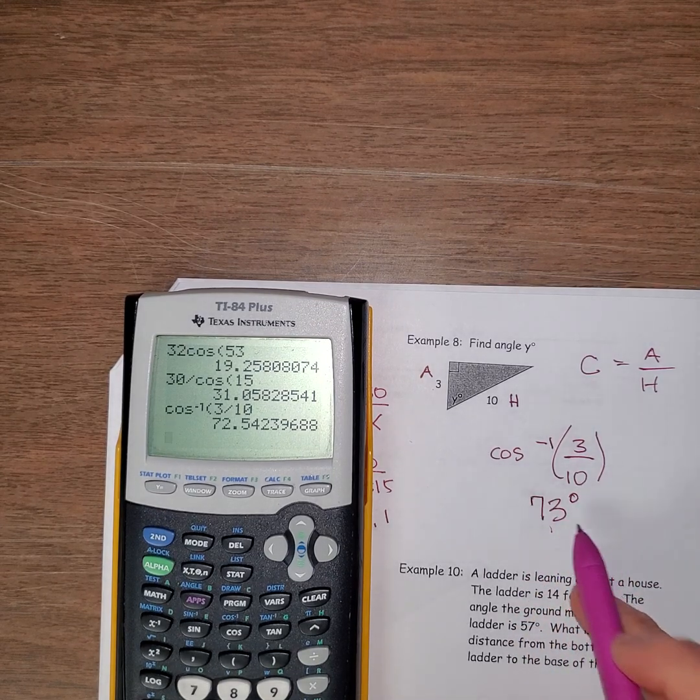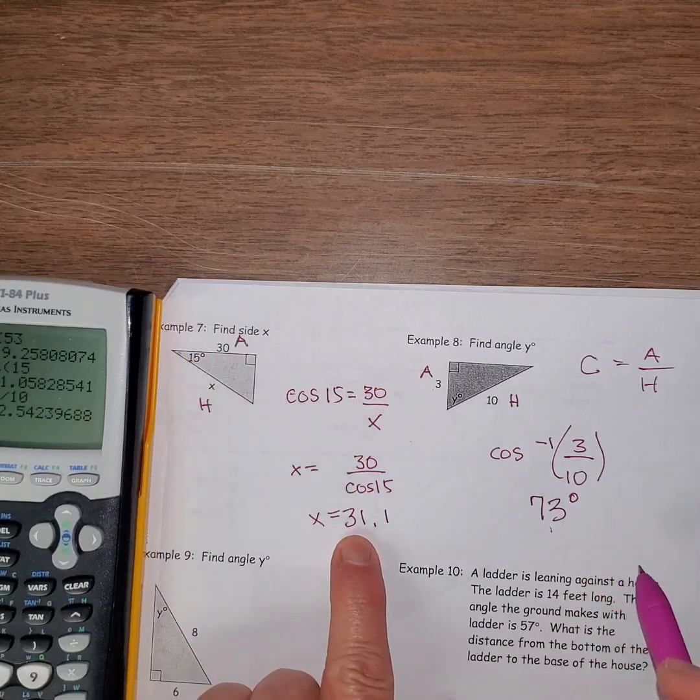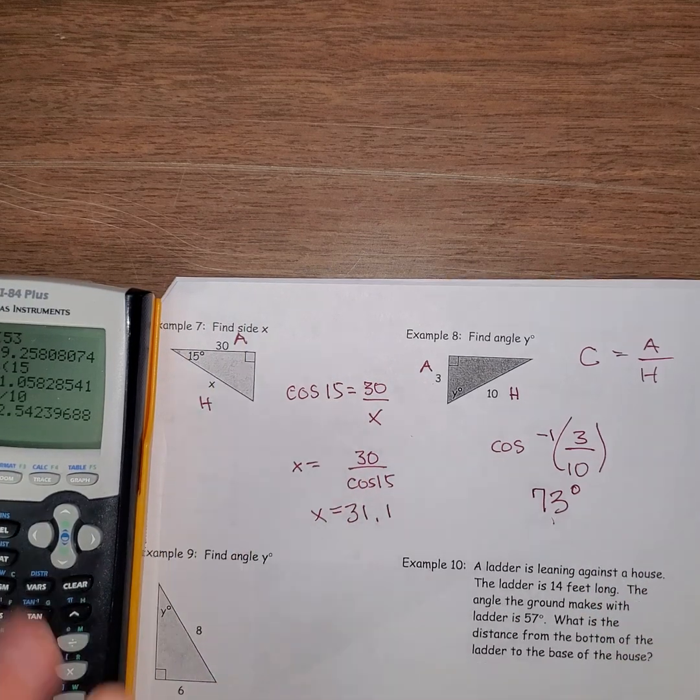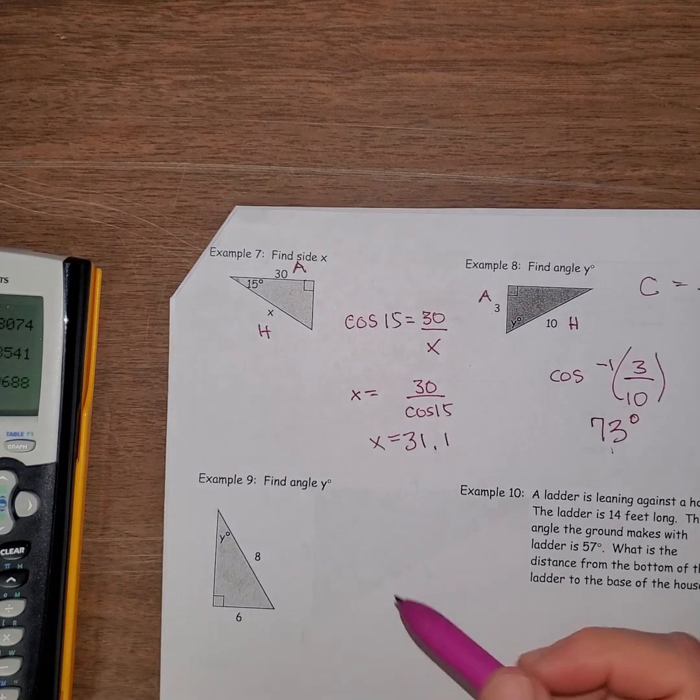When it's degrees, I want it to be a whole number. When it's sides, I want it to be to the nearest tenth. So I want a little bit of separation between the two ideas.